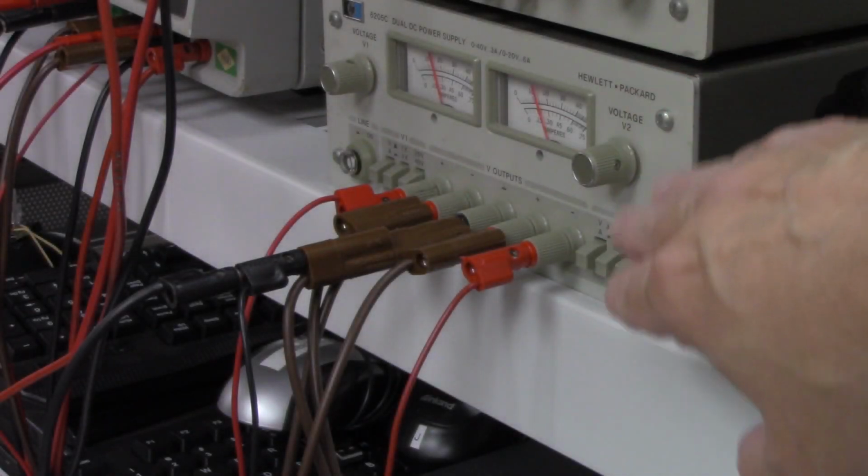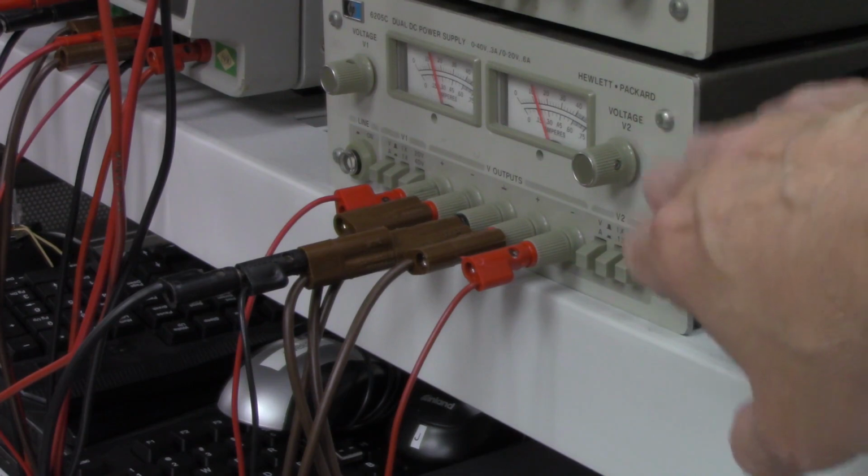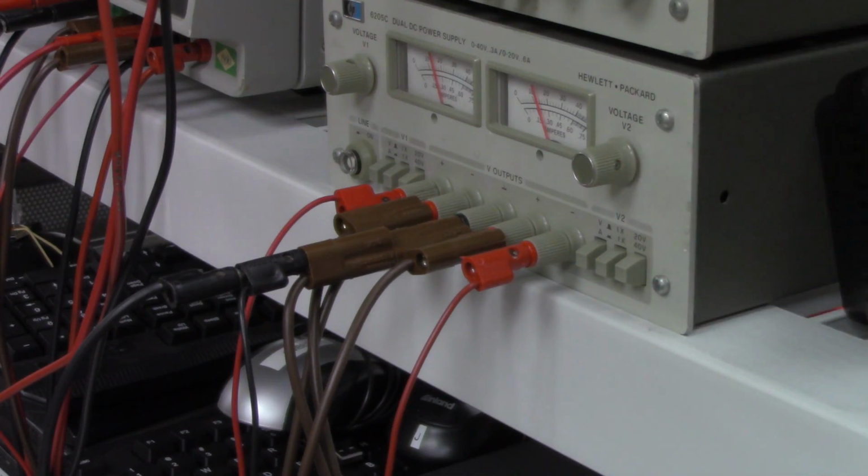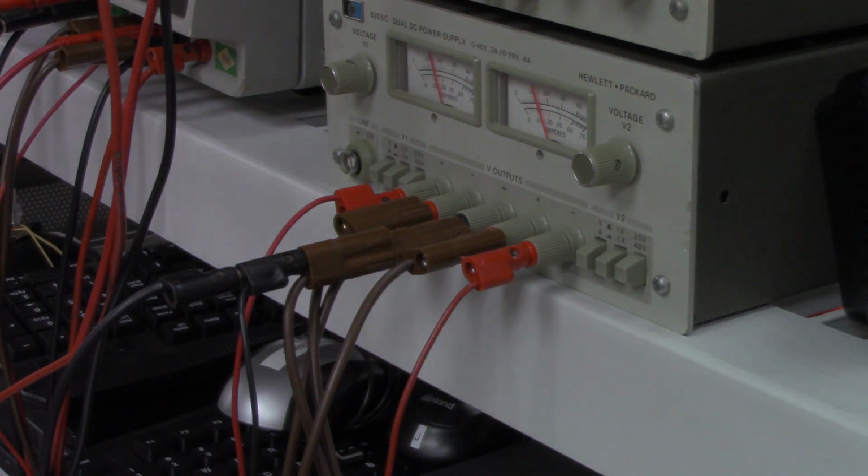The other thing I have here is this power supply. It's a dual power supply set for plus or minus 15 volts, an HP 6205C dual DC power supply, and I'm using that to power the op amps, providing the plus or minus 15 volts for the op amps.